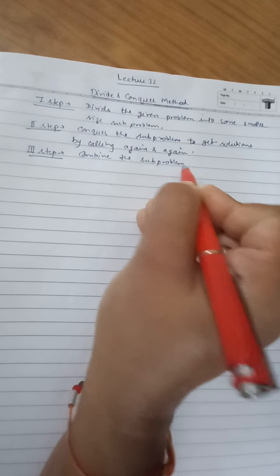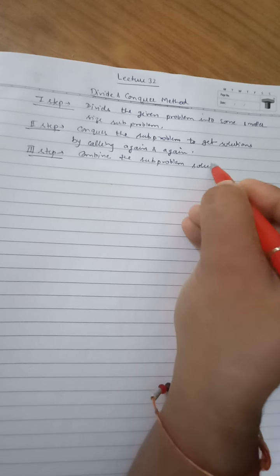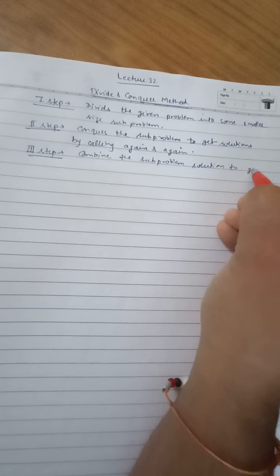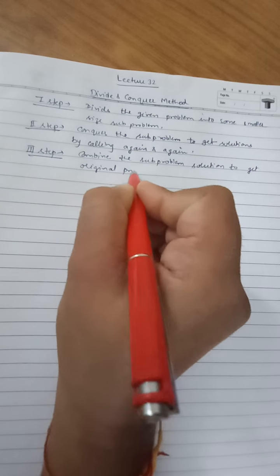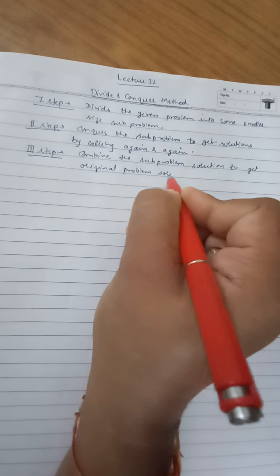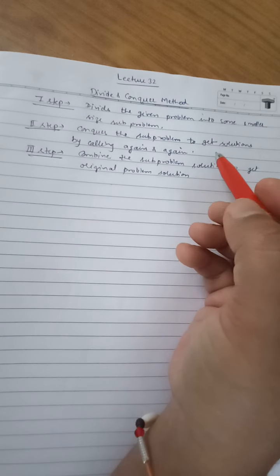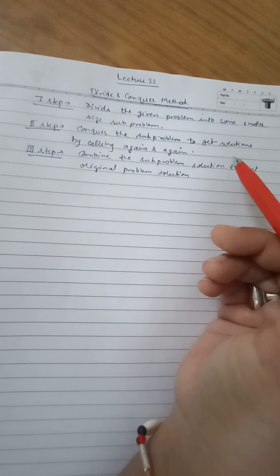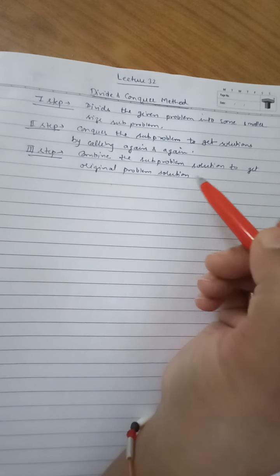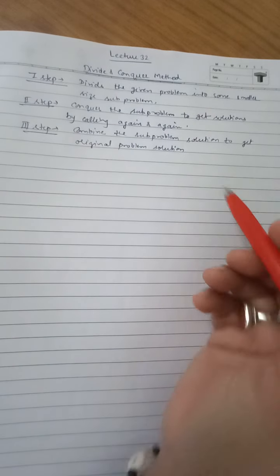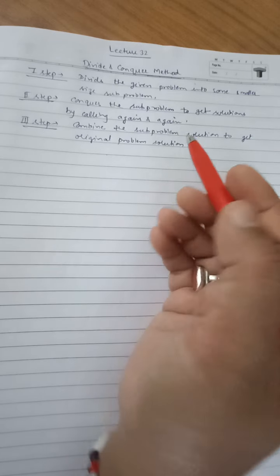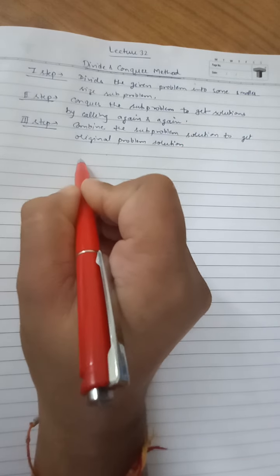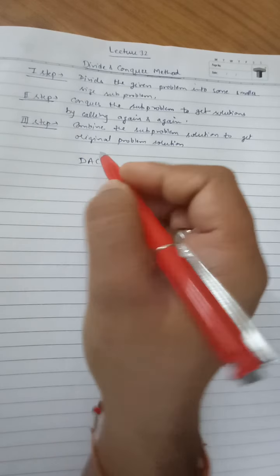After solving all the sub problems, we are going to combine the solutions so that we will reach the original problem solution. So these are the three steps which we need to follow in the divide and conquer method. Let's take an example so you can understand divide and conquer.